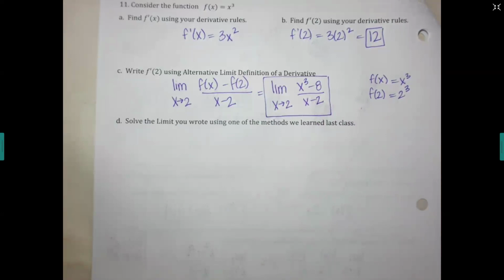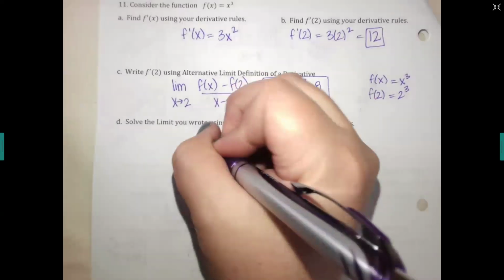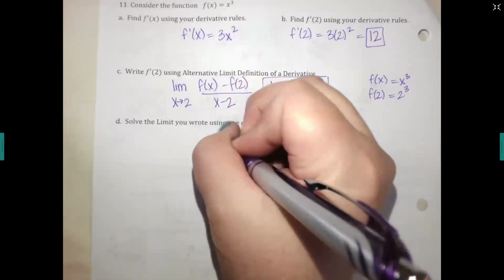Okay, but we're going to use our strategies from last class to solve it instead. Unless you remember how to factor x cubed minus 8, factor cancel isn't going to work. Could I use L'Hopital's rule? Yeah. Remember, L'Hopital's rule is where you take both derivatives and then try again. So that's the one that we're going to pick this time.